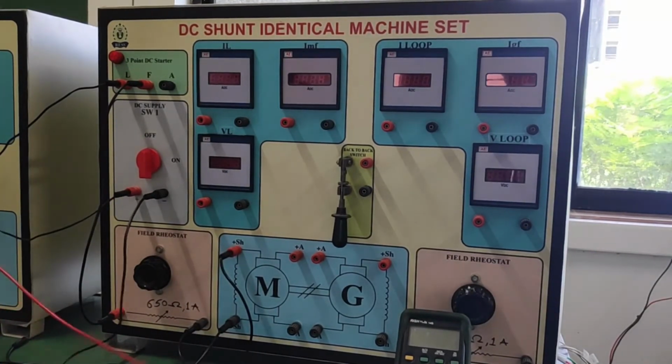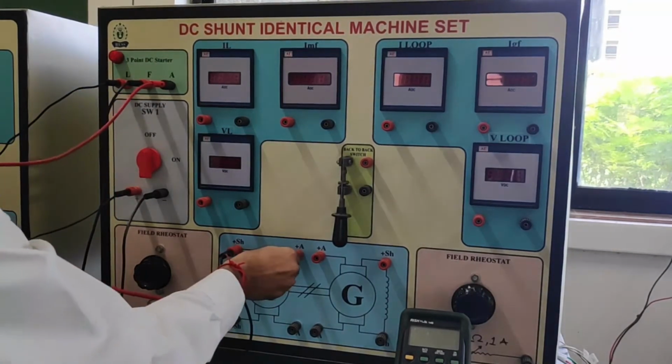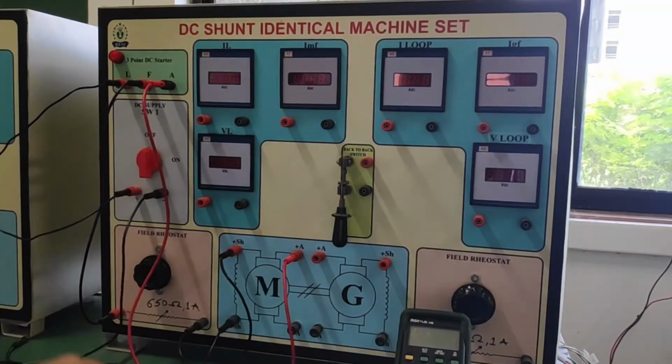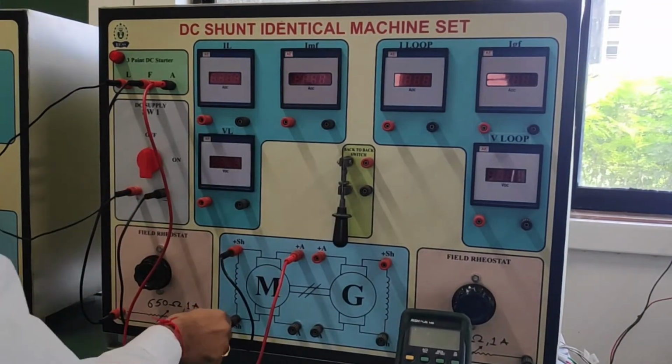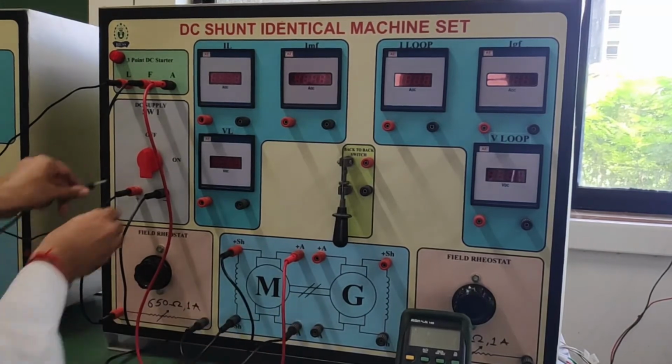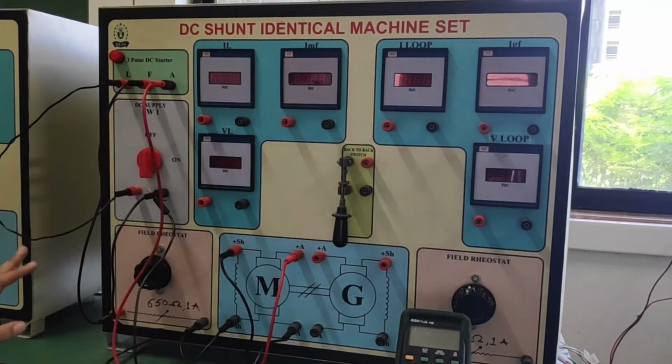Now we are going to connect the armature. So the armature is connected with the armature of motor, and the negative of this armature is connected to the negative of our DC supply. So the connection of motor is done.